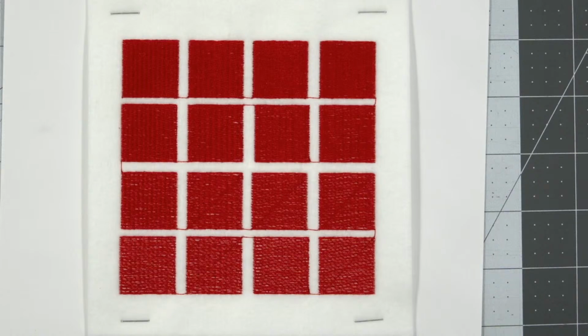Top left is very dense. That's the software standard. You can see it has that running stitch down below, and I like that running stitch because it gives you a reference for how much you can see through.